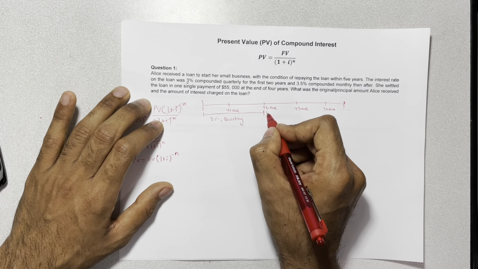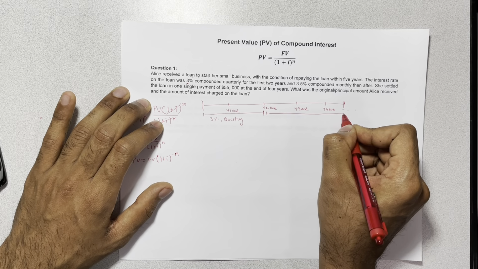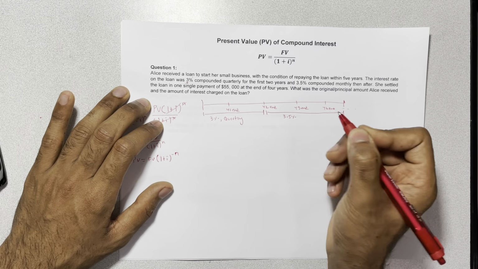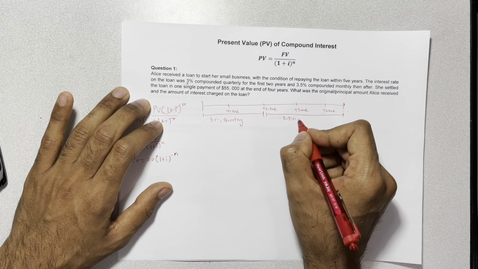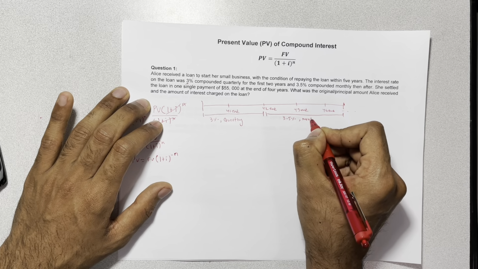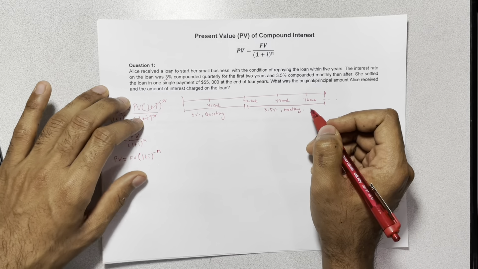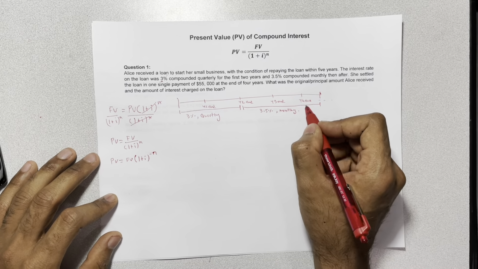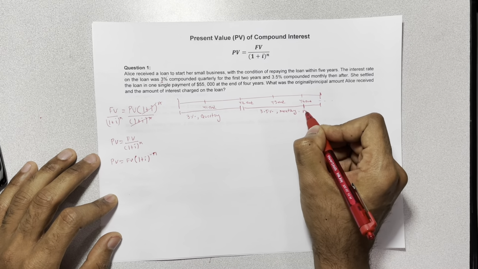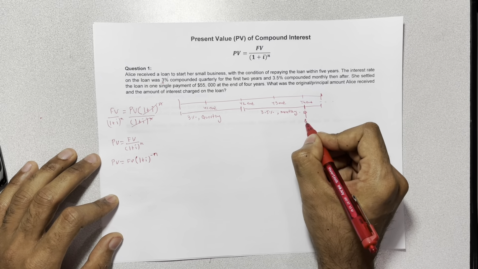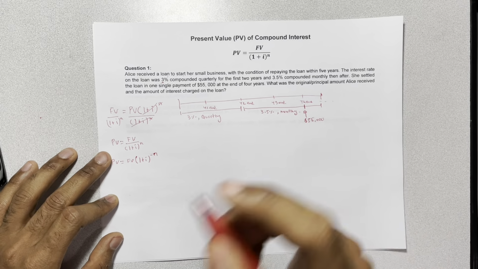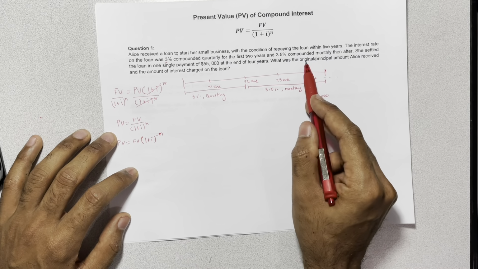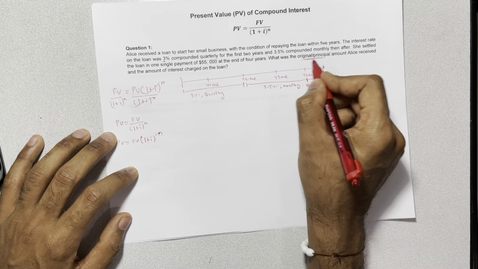And from here onwards, it's 3.5% monthly. Now, the thing we know here is that she settled the loan at year 4. So here she settled the loan by paying $55,000. We need to figure out what was the original principal amount, right?